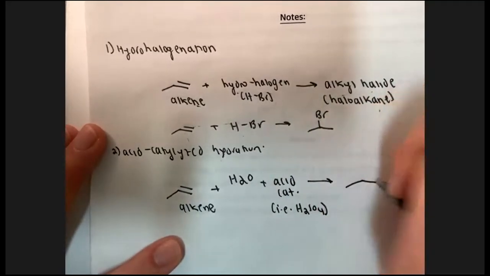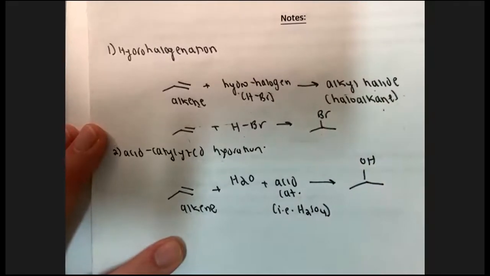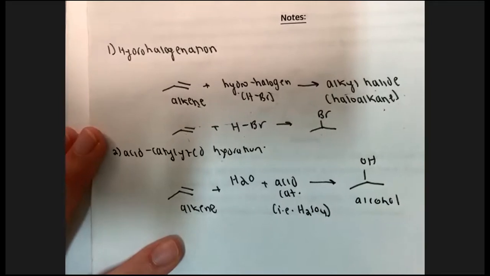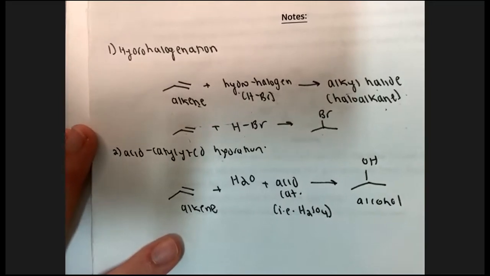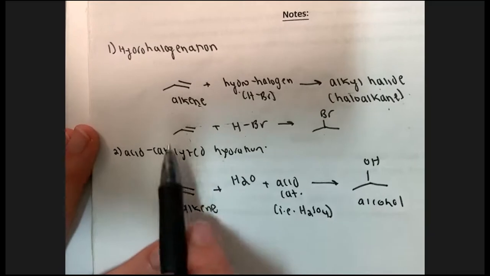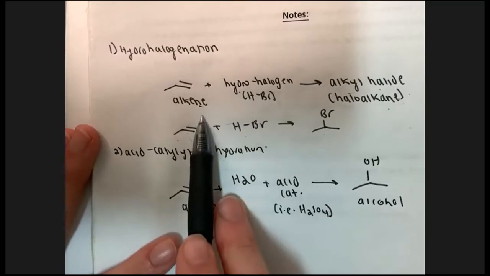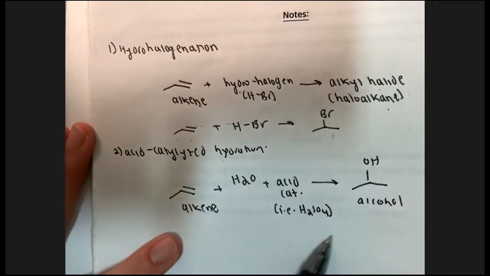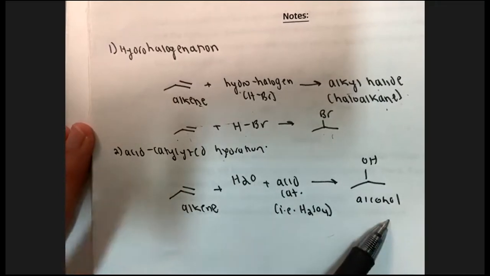And what happens is we get OH. We get an alcohol. Maybe an example like that. So this is the first reaction we're going to see. The first thing we saw is we could take an alkene and convert that into a haloalkane. We can now take an alkene, use different reagents, and get an alcohol. Cool. Who knew?